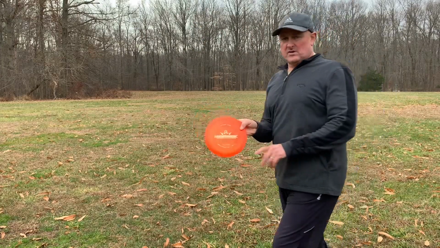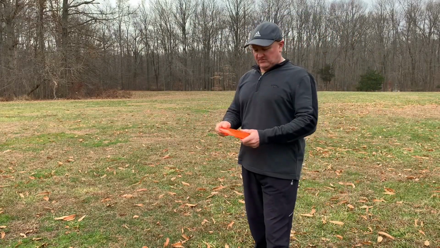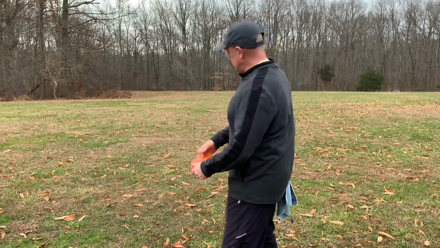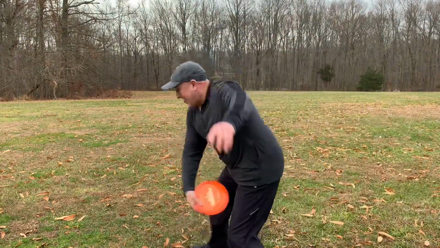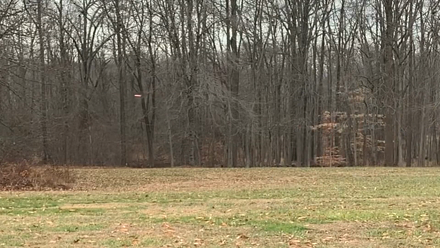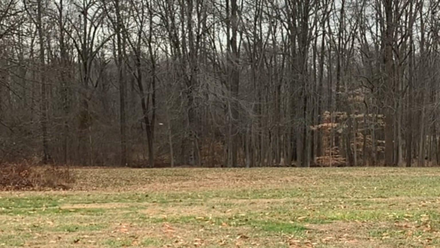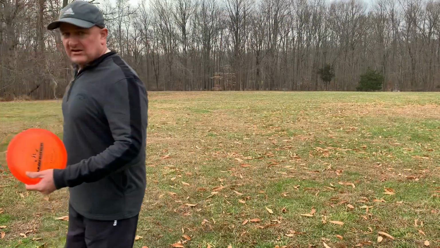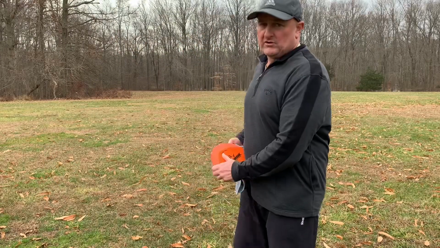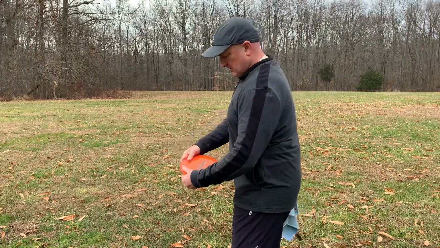Maverick. This is one of the best discs, fairway drivers for this activity. Very unique. You can get a Hyzer flip really late with the Maverick, so a lot of Hyzer.